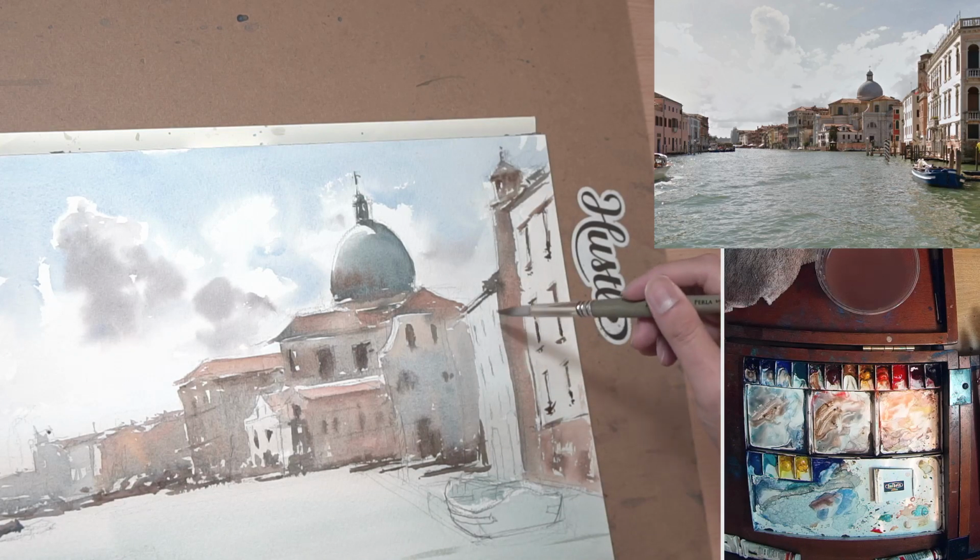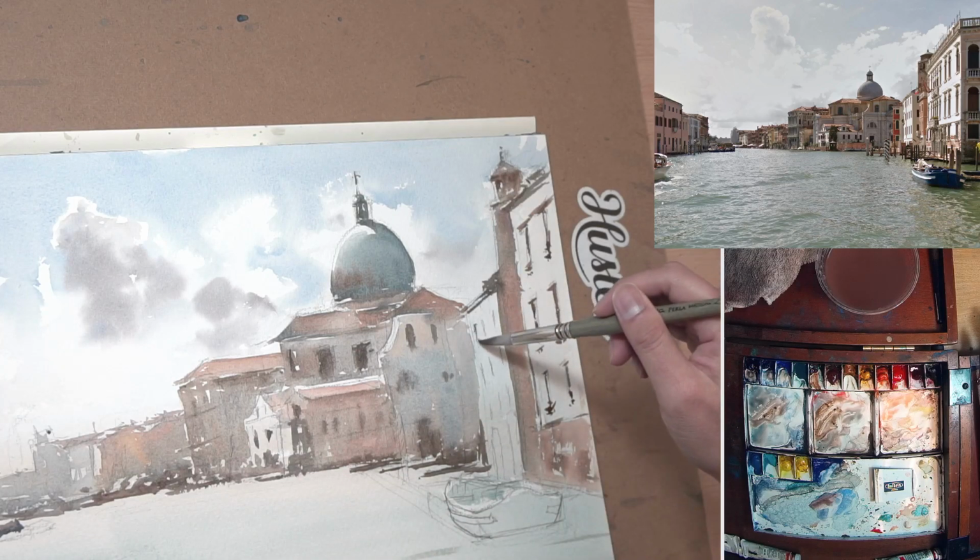Yeah, so I try not to make it too dark. If it's not dark enough, I can go back in with a value.